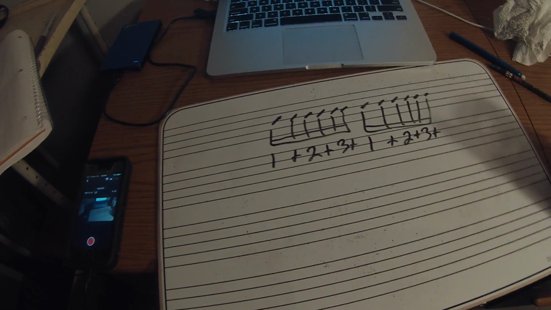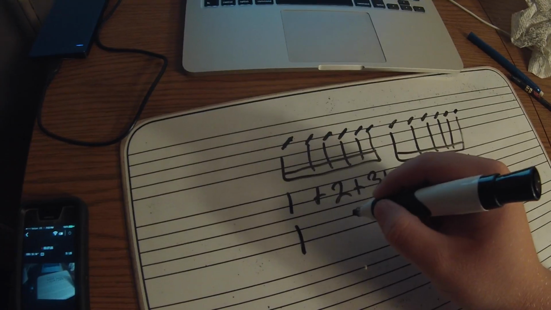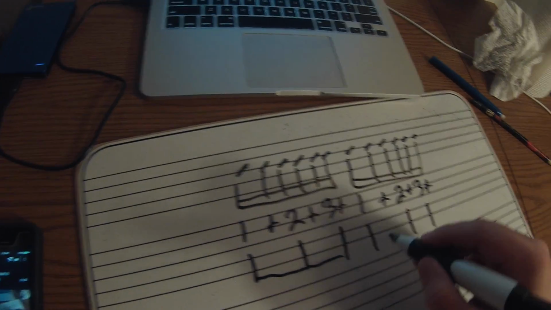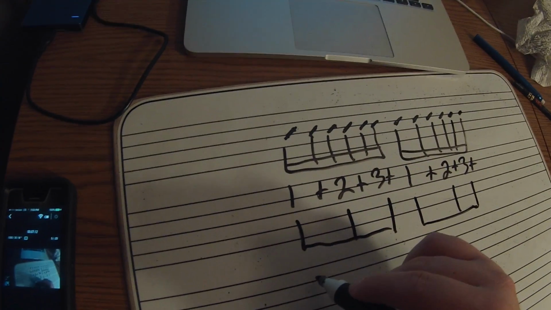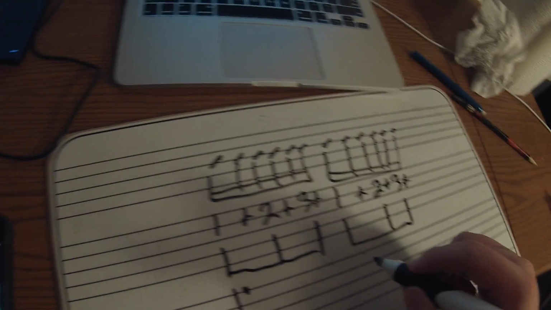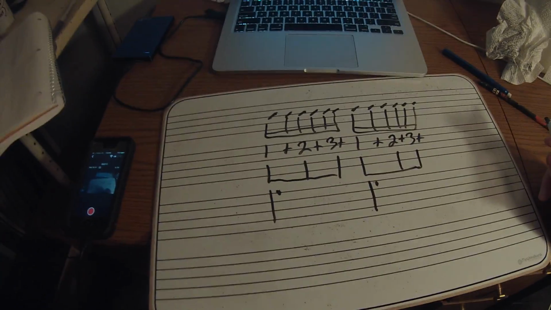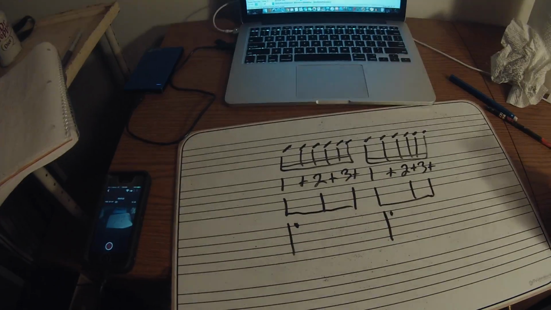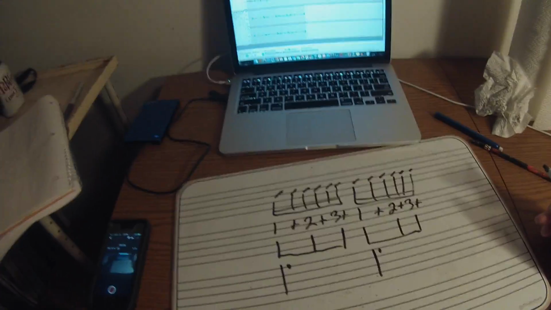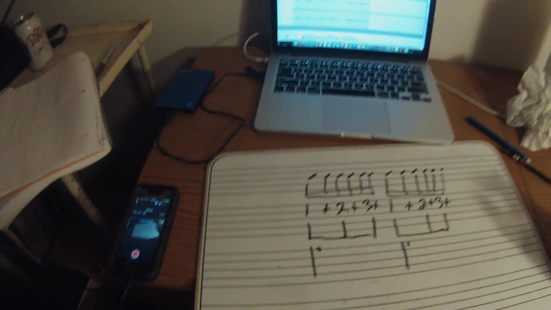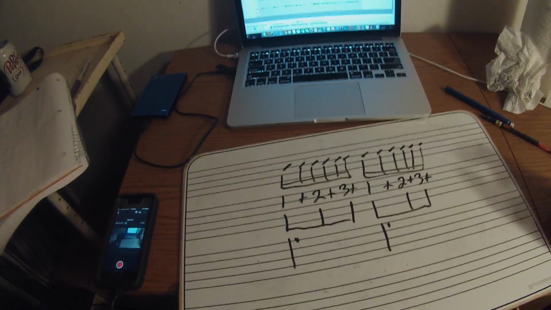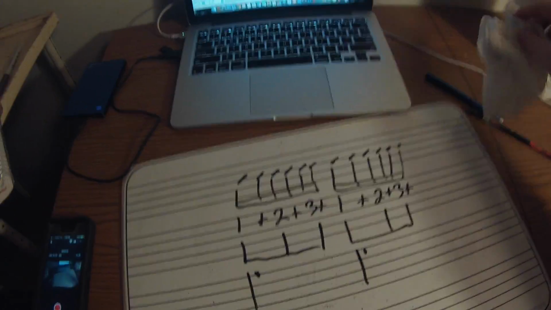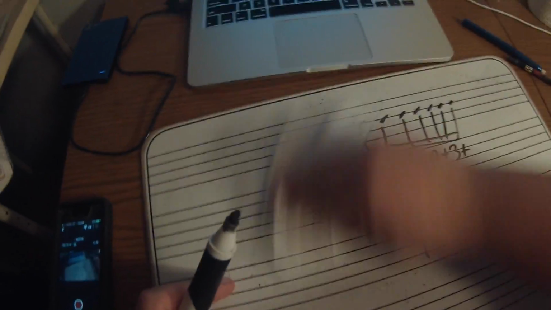1 and 2 and 3 and so the eighth note rhythm can also be counted as 1, 2, 3, 1, 2, 3, 1, 2, 3. So you have your eighth note rhythm, and then you have your dotted rhythm. So you can count it as 1, 2, 3, 1, 2, 3, or 1 and 2 and 3 and 1 and 2 and 3 and. Alright, so that's another alternative. Alright, so that's how you count all of these rhythms within a context.